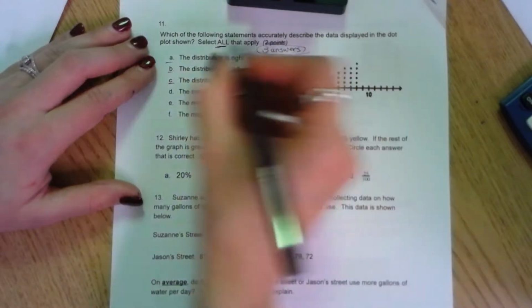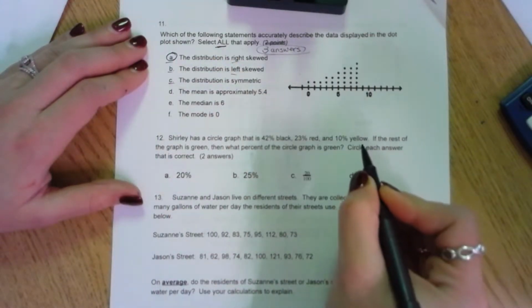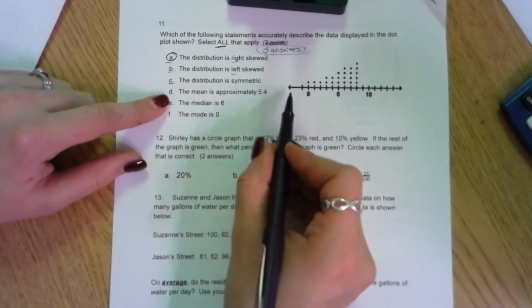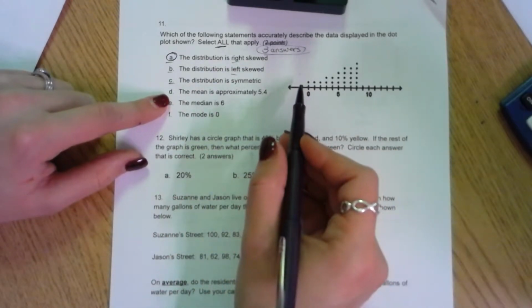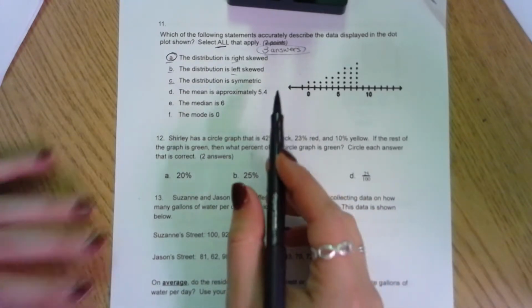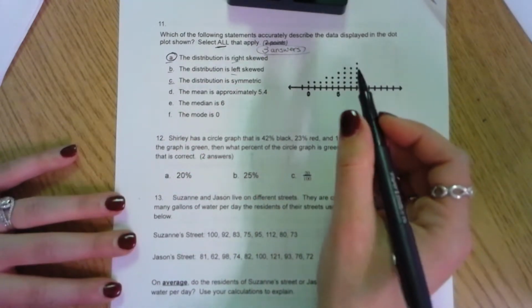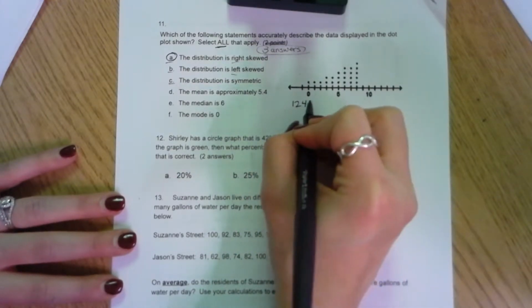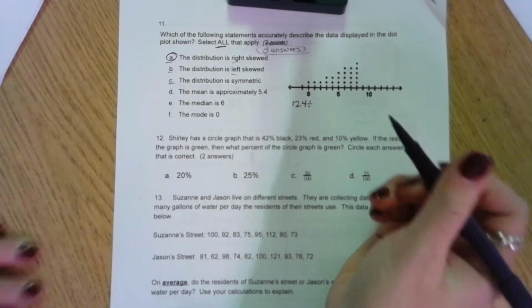If the answer is yes, then that means it's right skewed. To figure out the mean, I'm going to have to add up all of my numbers. When I add up all of my numbers, I get 124. And then I have to divide by the amount of numbers I have.